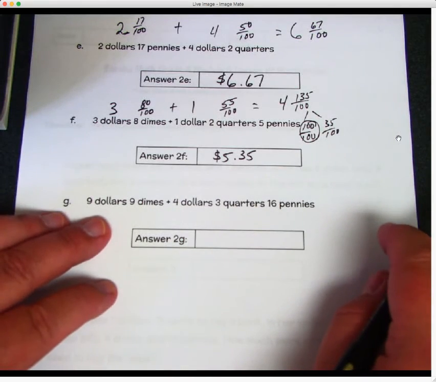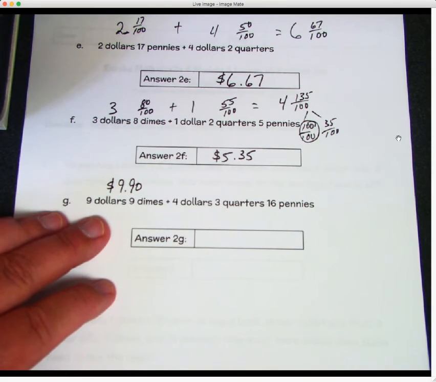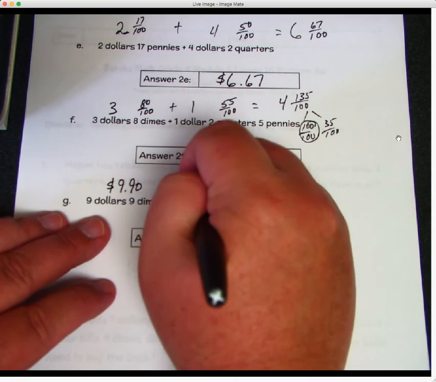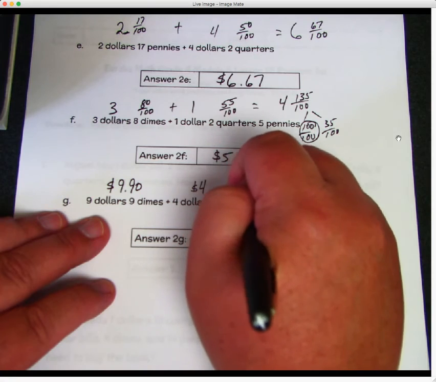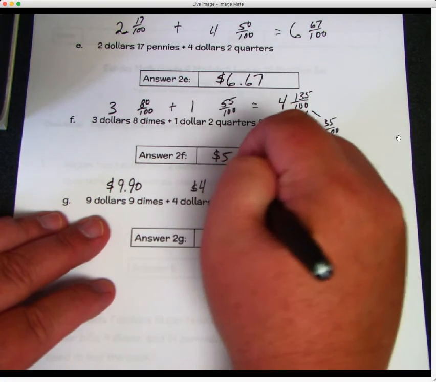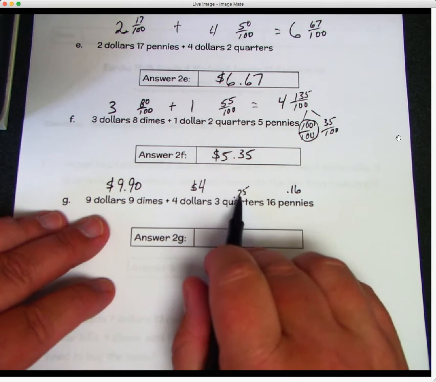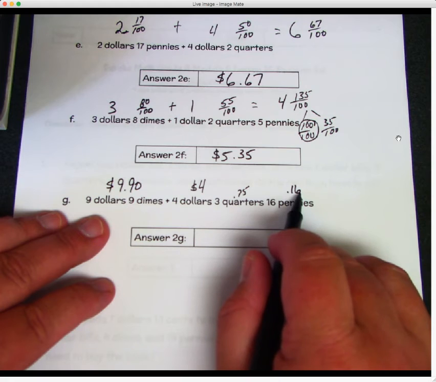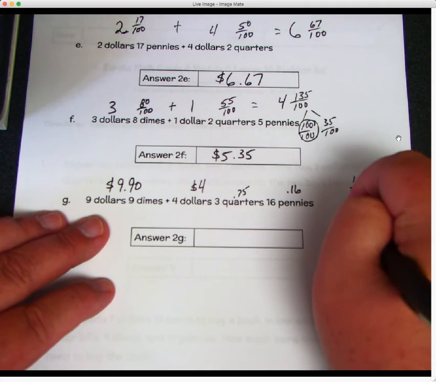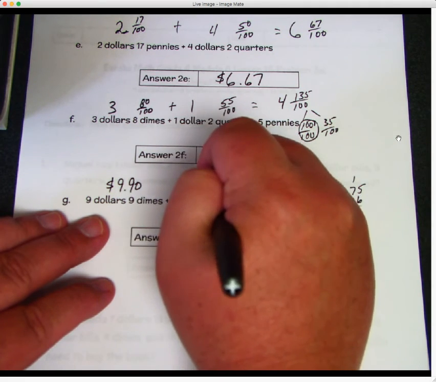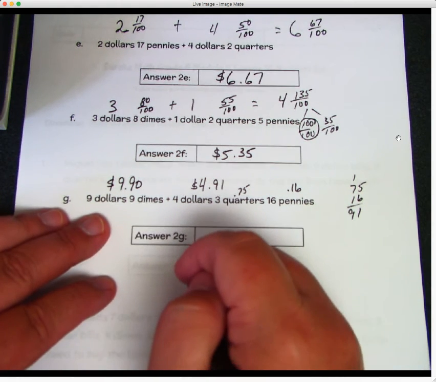$9, 9 dimes. That's $9.90 plus $4. 3 quarters would be 75 cents. 75 hundredths, and 16 pennies would be 16 hundredths. So I've got to do 75 hundredths plus 16 hundredths first. It's going to be 91 hundredths, so $4.91. Can I show you a different way? We'll learn this a little bit later on.